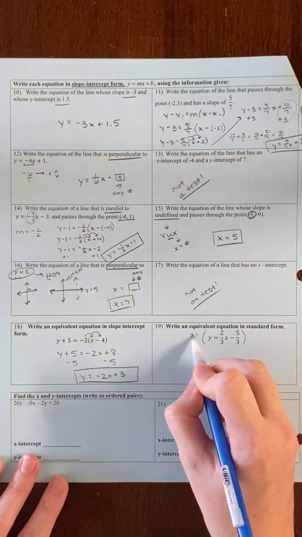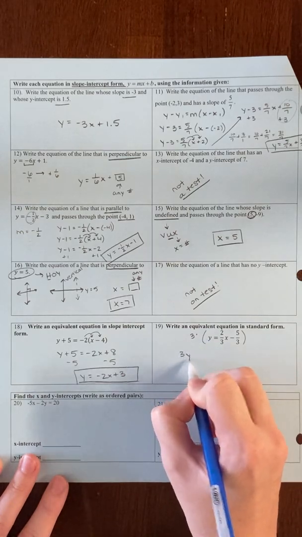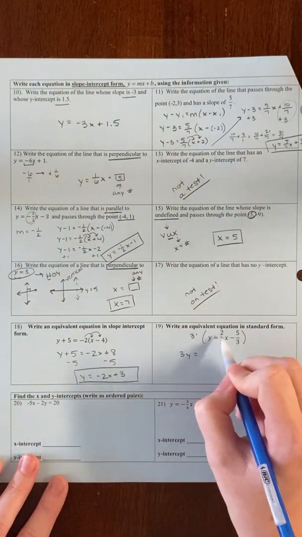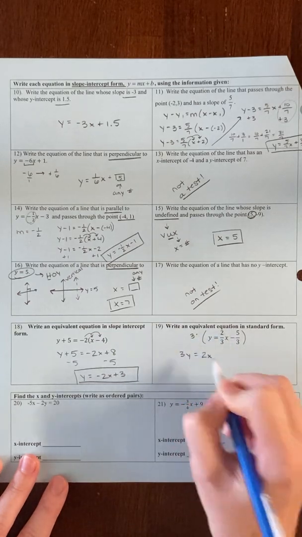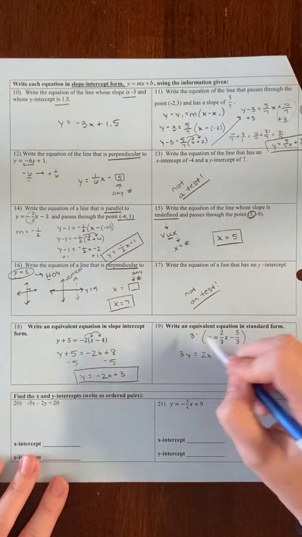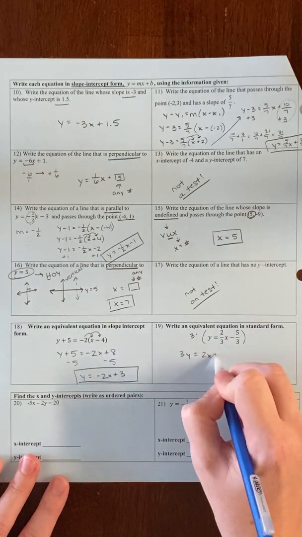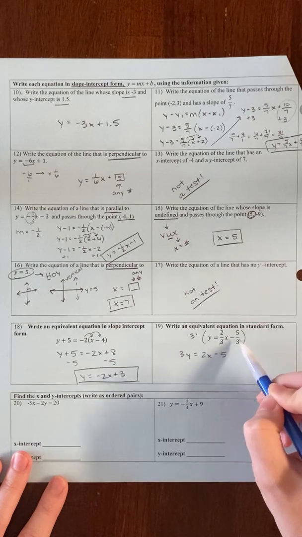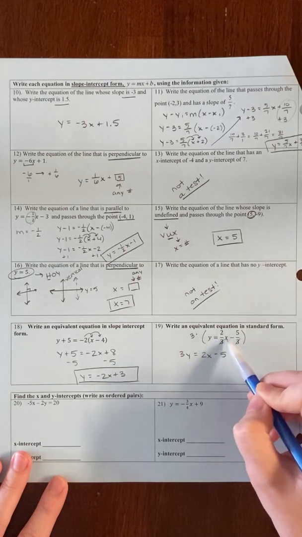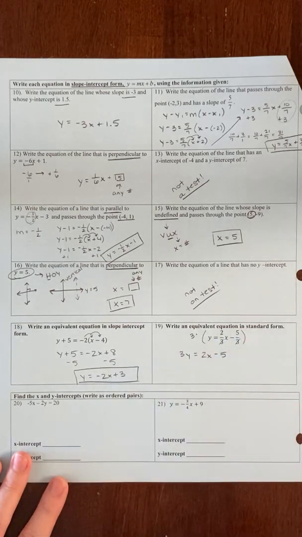And when I do that, I have 3 times y, which is 3y, is equal to 3 times 2/3 x, and 3 times 2/3 x is 2x. And 3 times -5/3 is just -5. And the reason we multiply by that common denominator is because this will cancel out these denominators, and you're just left with 2x and -5.